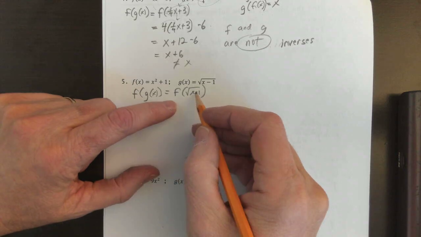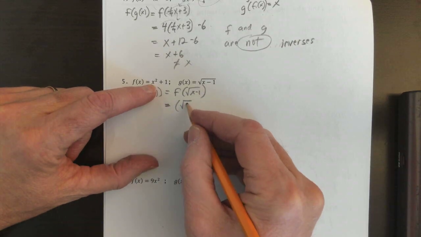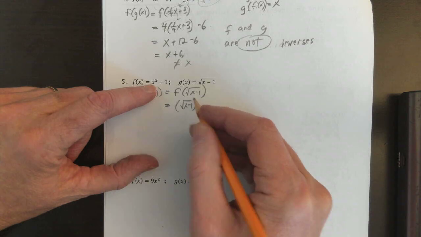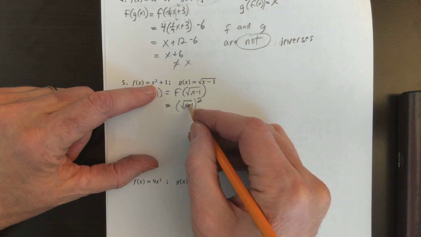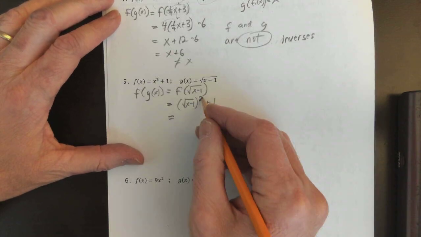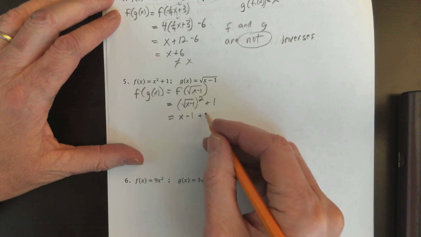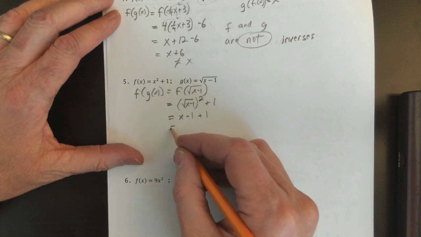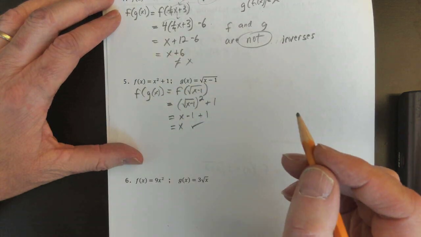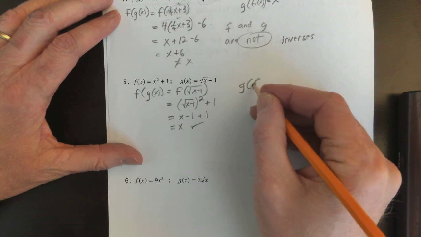So I'm going to put this in where x was here. And I would recommend always using parentheses where the x was. Do that substitution, then plus 1. Right now, square root and a square cancel each other out. So that is just x minus 1, and then plus 1. X minus 1 plus 1 does equal x. Okay, so we've checked with f of g of x. Let's check with g of f of x.